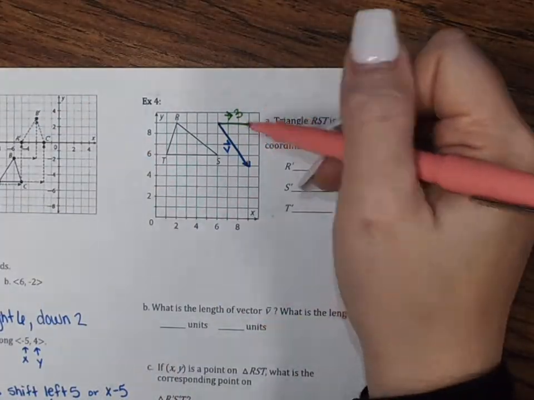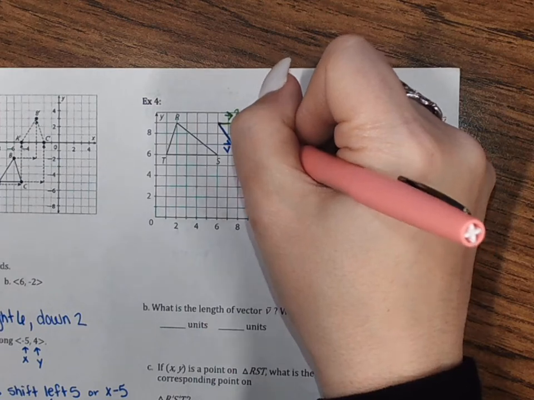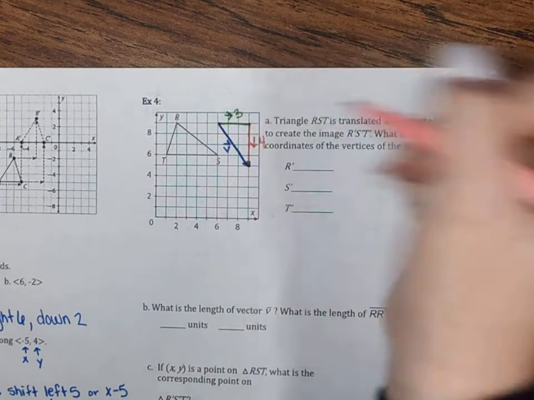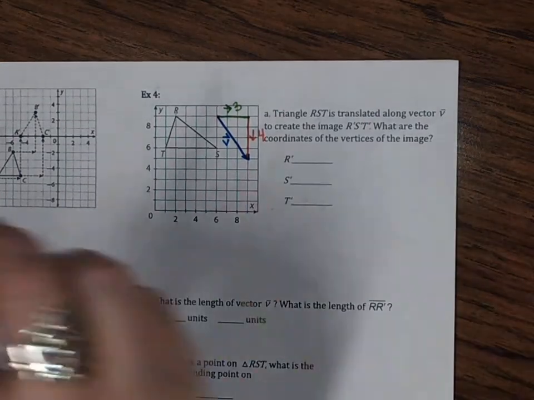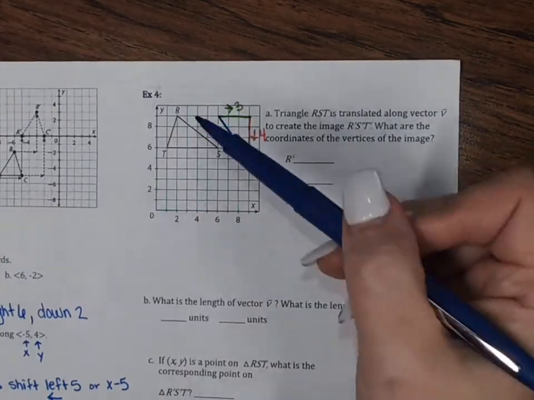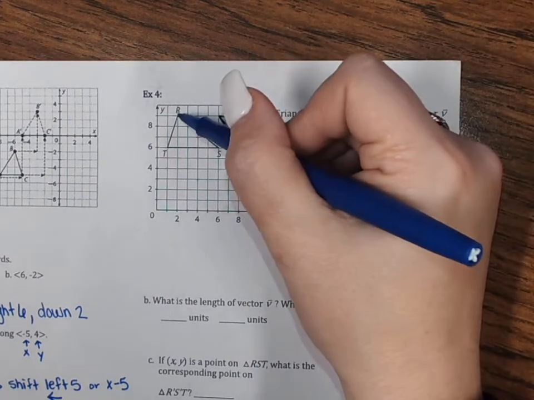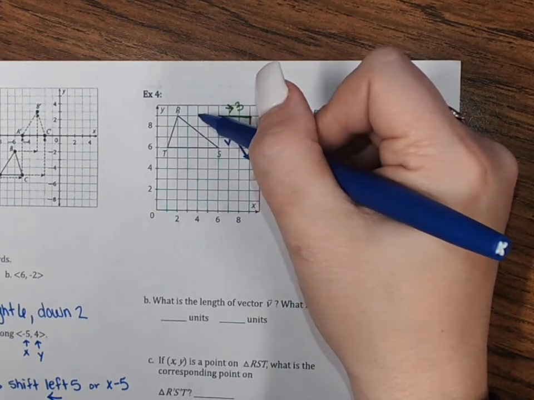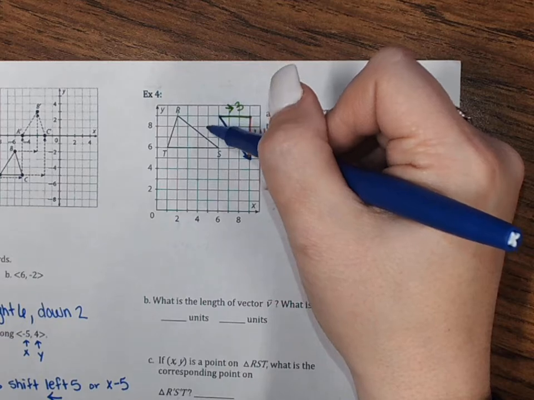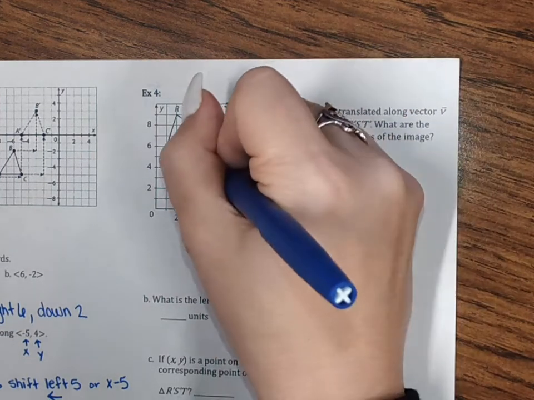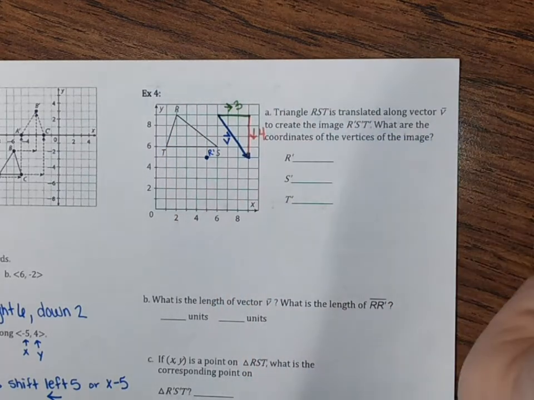I want to do the same thing going down. So we're going 1, 2, 3, 4. So we went down 4. So we want to just apply that to all of our points. So this R, to find R prime, we're going to shift to the right 3, so 1, 2, 3, and then down 4: 1, 2, 3, 4. So this is R prime.